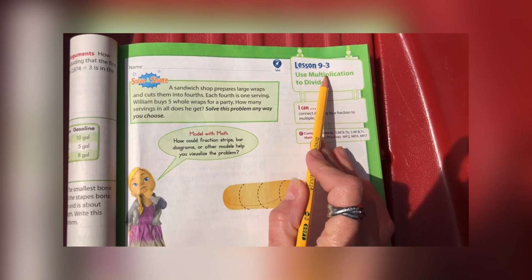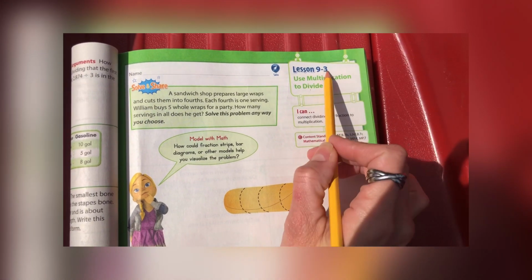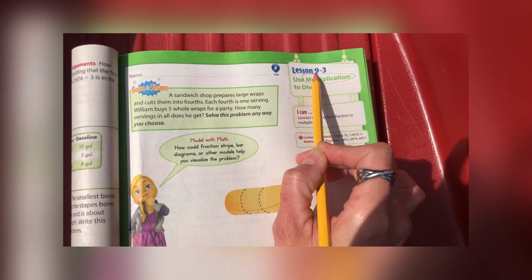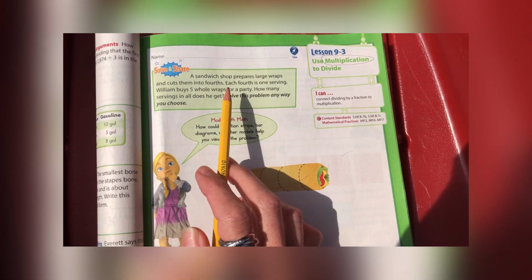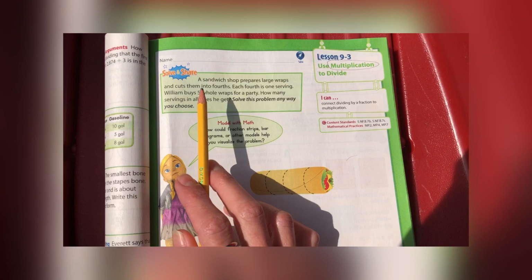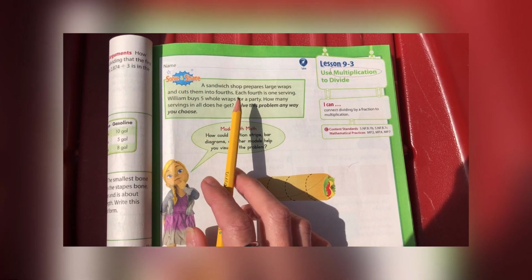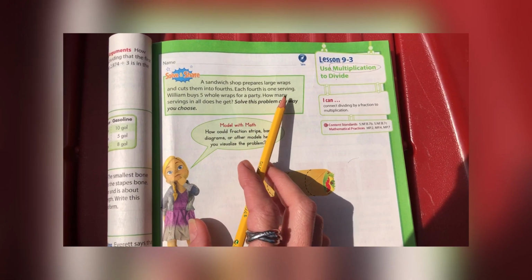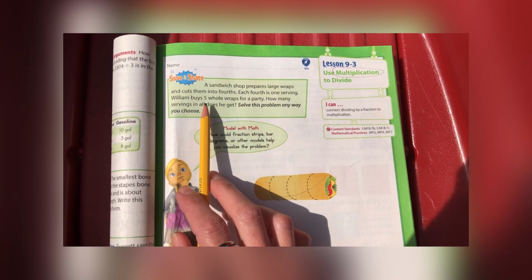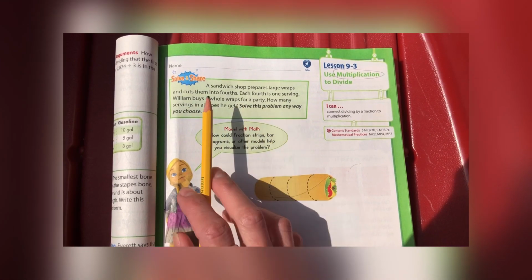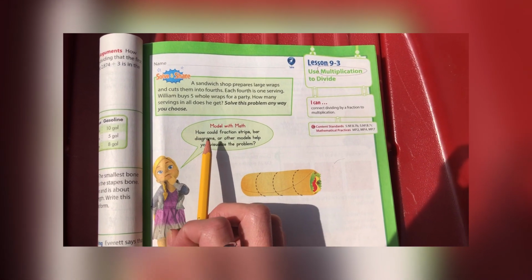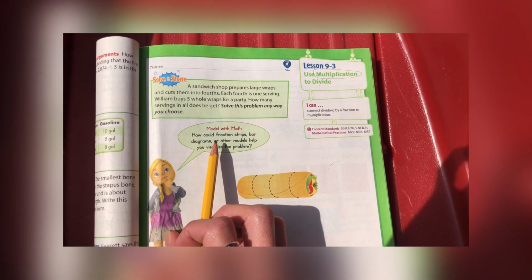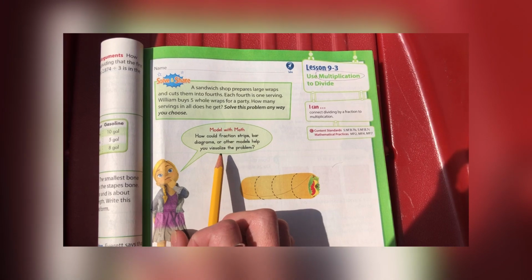Use multiplication to divide. So this is the happy thing for today because we all know how to multiply. If a sandwich shop, like Jimmy John's, prepares large wraps and cuts them into fourths, and each fourth is 1 serving, William buys 5 whole wraps for a party. How many servings in all does he get? Solve it any way we choose. How could fraction strips, bar diagrams, or other models help you visualize the problem?